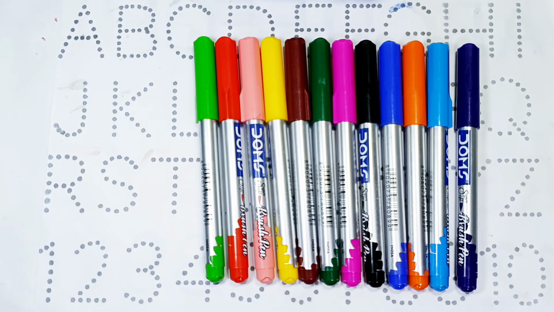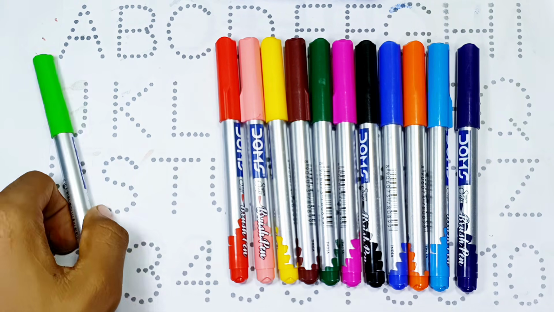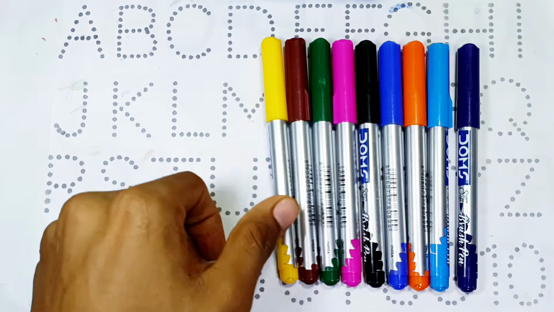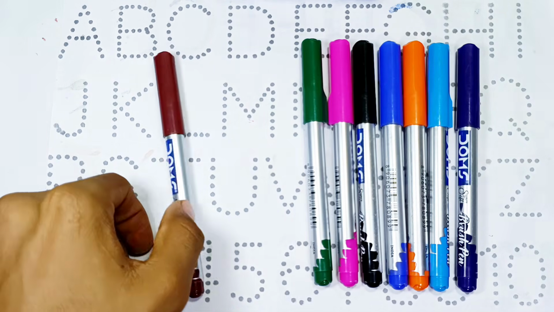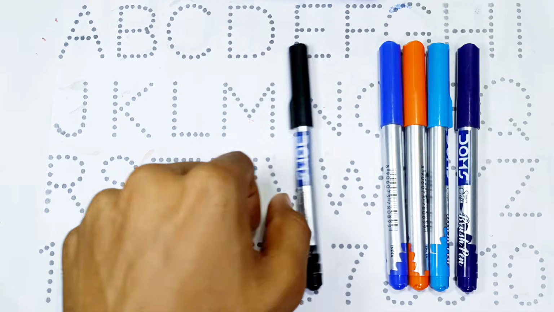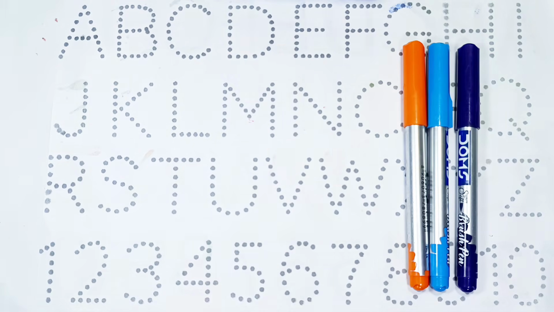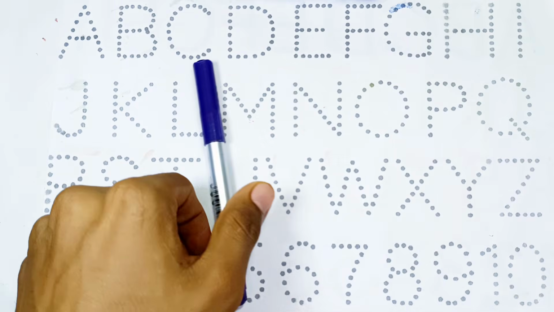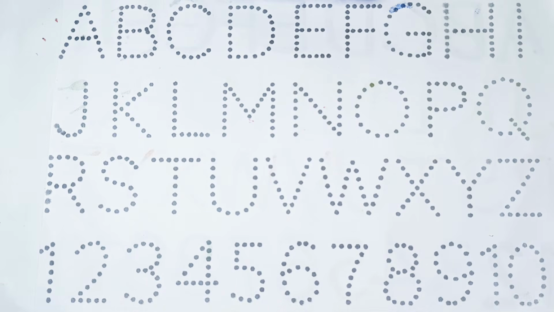Today learn and draw capital letters, alphabets and numbers. So kids, let's learn the names of the color. Light green color, red color, light pink color, yellow color, brown color, green color, black color, blue color, orange color, sky blue color and purple color. So kids, now you draw alphabets and first we draw A.